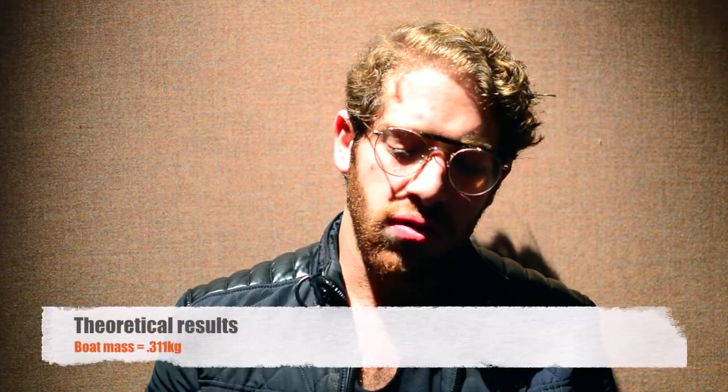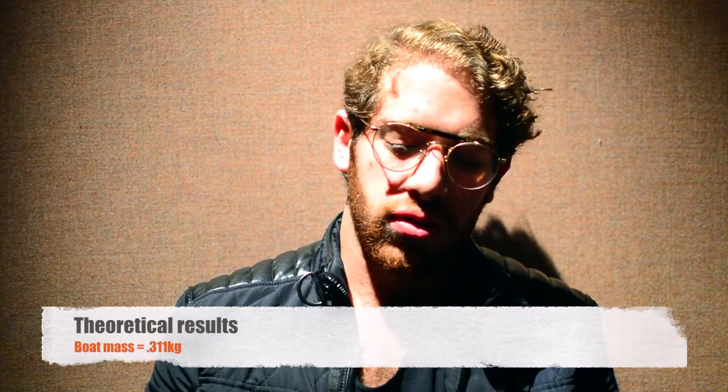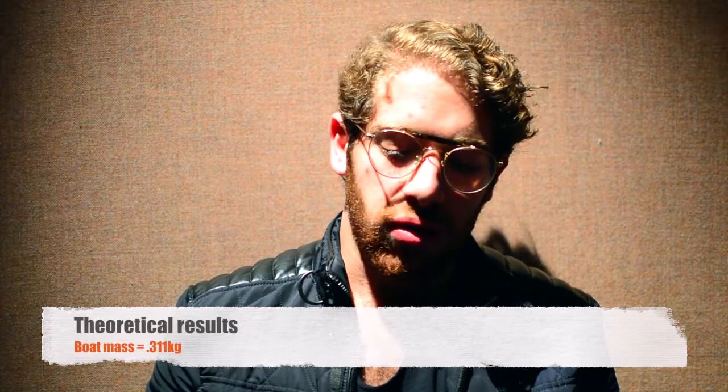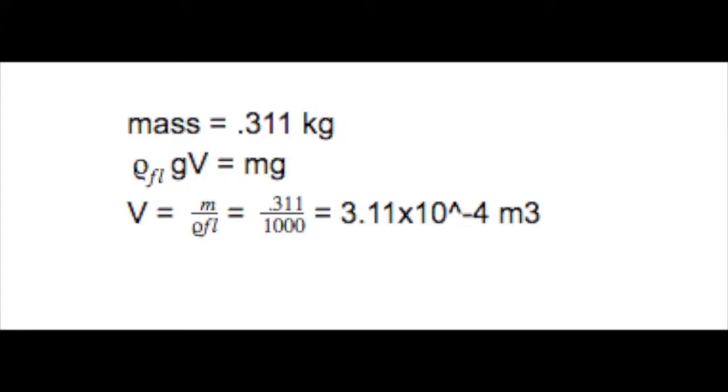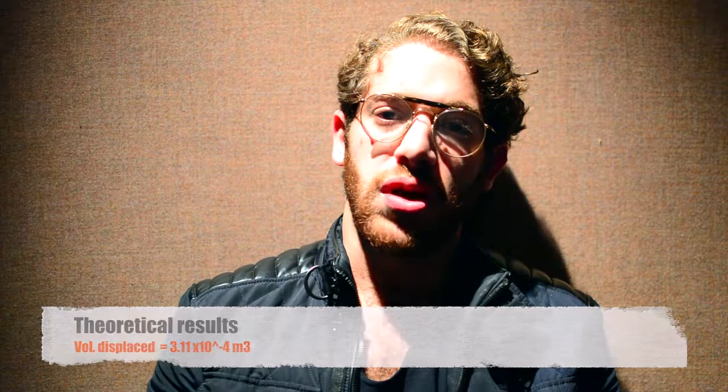The buoyant force, which is the density of the water times gravity times the volume submerged, equals the mass of the boat times gravity. The mass is 0.311 kilograms. Our density is the density of the water, which is 1,000 kilograms per meter cubed. The volume submerged equals the mass of the boat divided by the density of the water. This yields 3.11 times 10 to the minus 4 meters cubed.